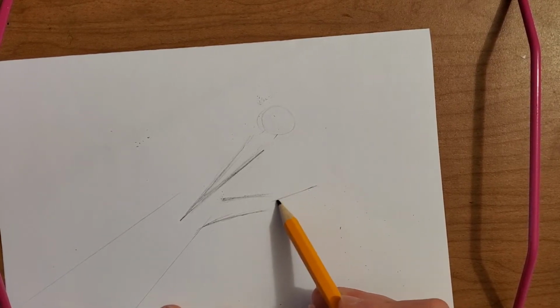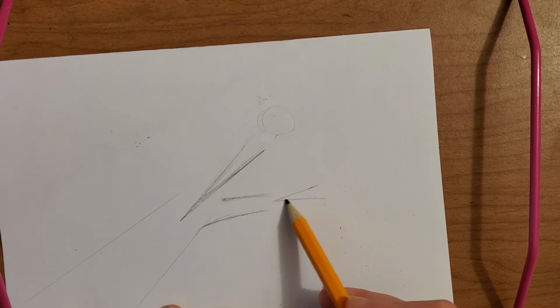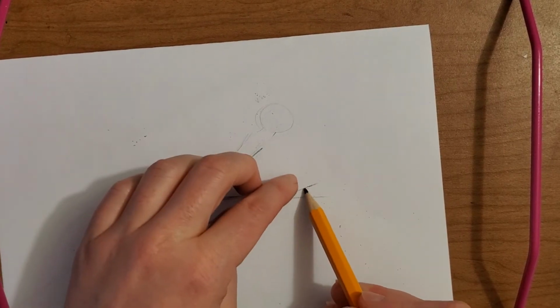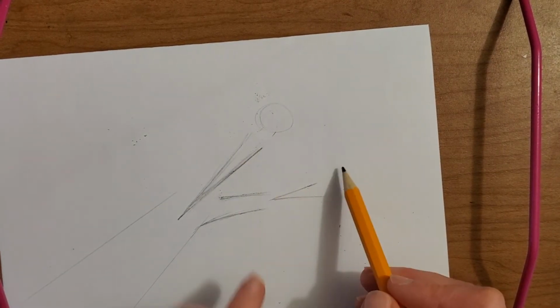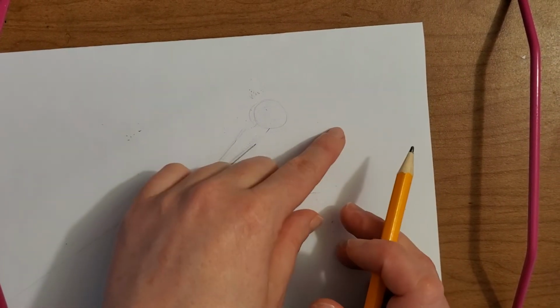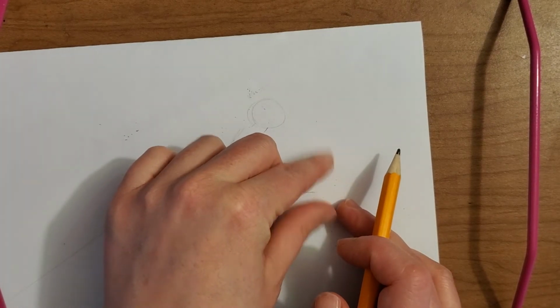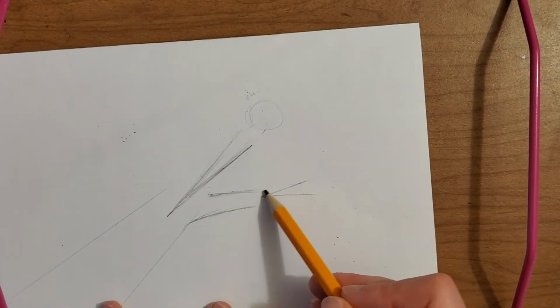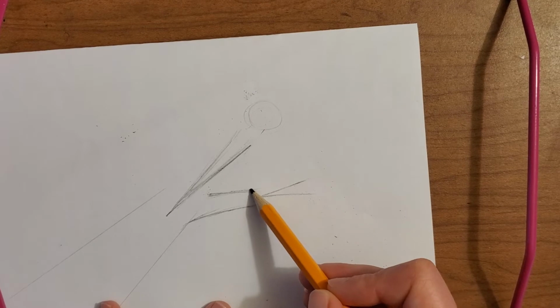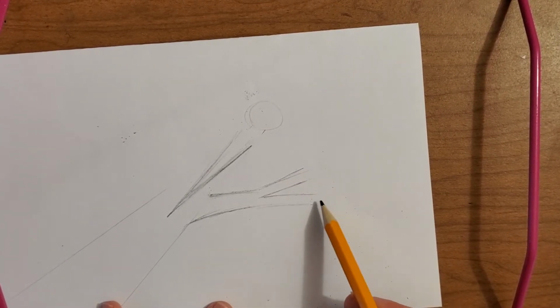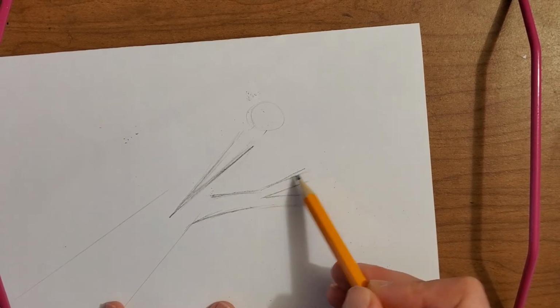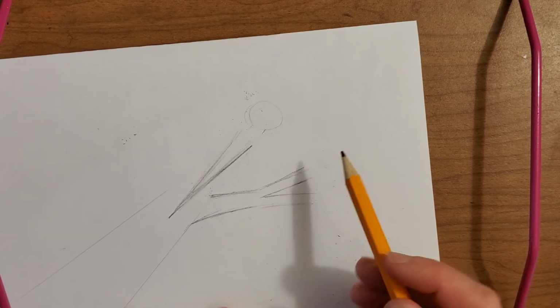Notice it is not super open, right? It's kind of a narrow V shape because I want these branches to go outward just a little bit rather than split off completely like this. So I'm going to make it a narrow V shape, and I'm going to bring up my lines on either side. Okay.